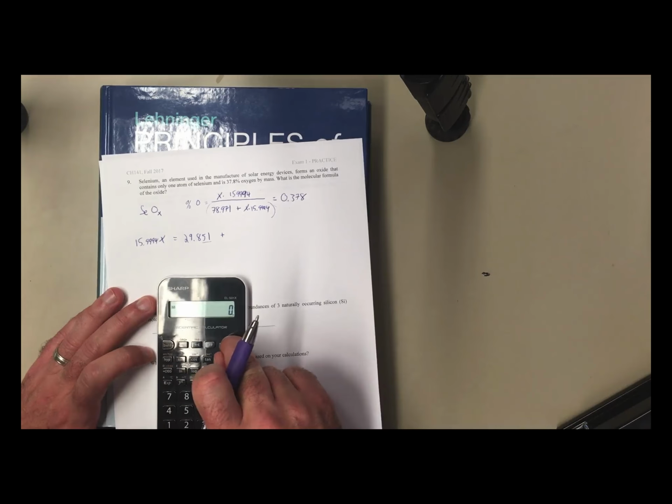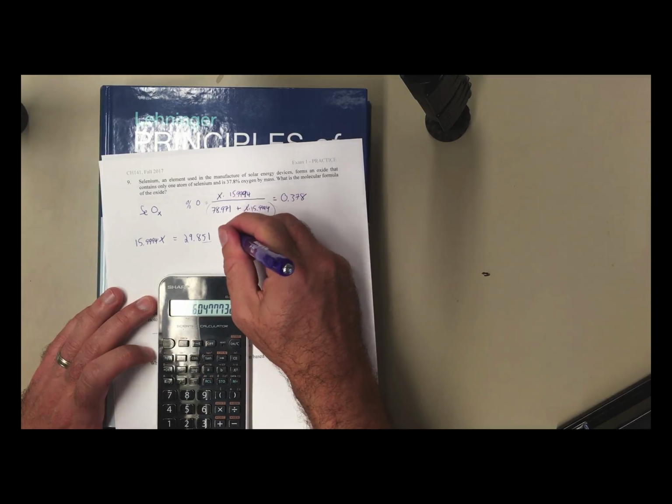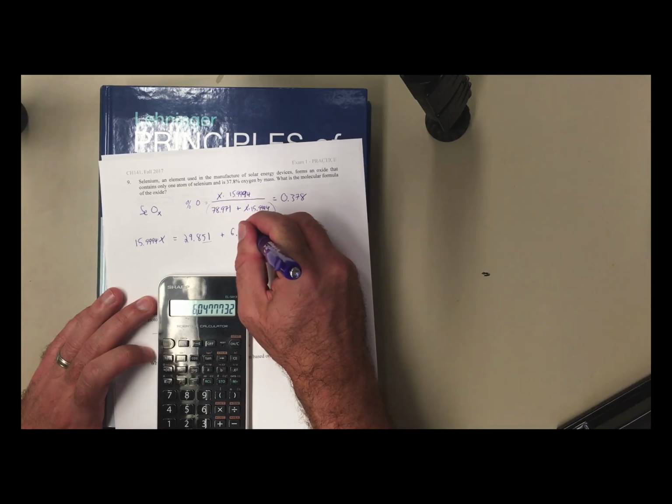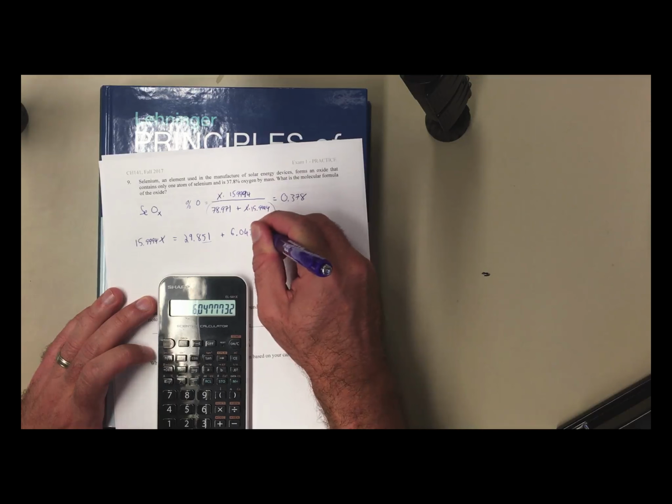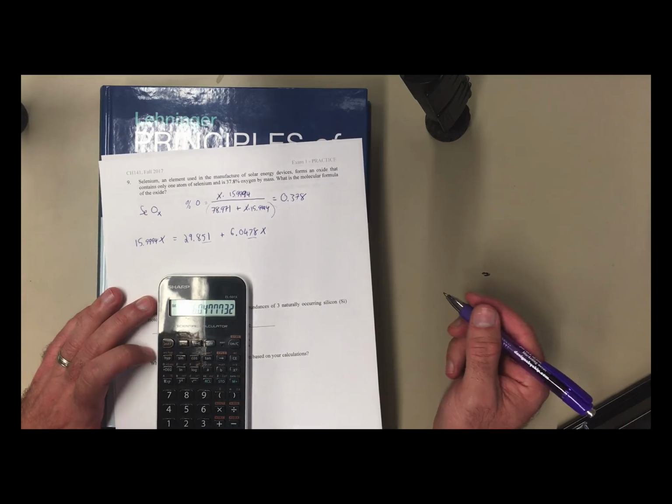And then it's going to be 0.378 times 15.9994, so that'll be 6.0478, say, x. Now again, 3 sig figs, the 7/8 is insignificant.